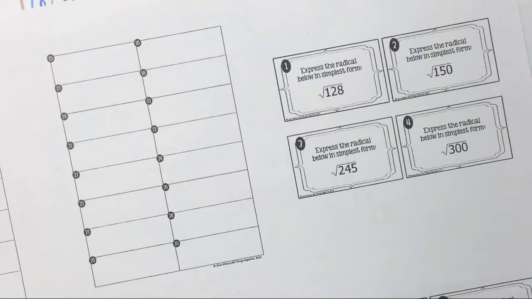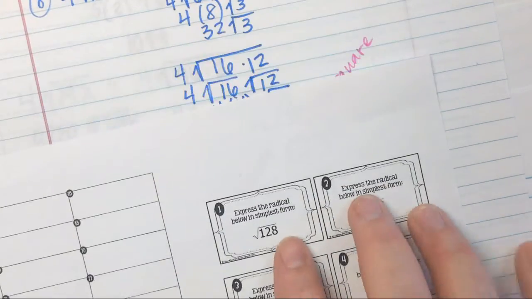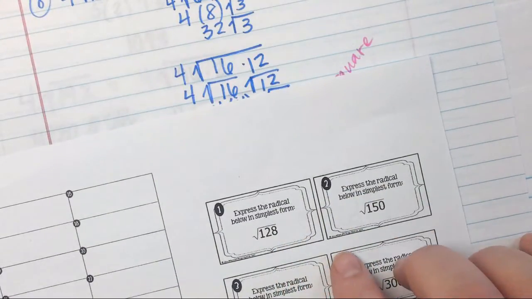So obviously number 2, let's just start at the beginning. And I'm just going to start spouting things off, and either you're with me or you're going to have to do it the long way.